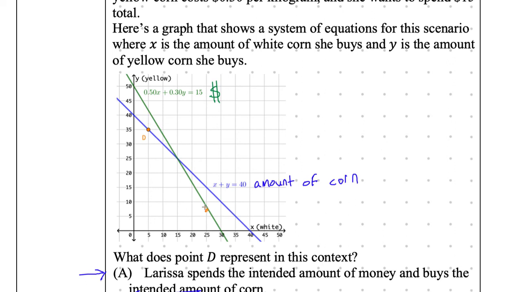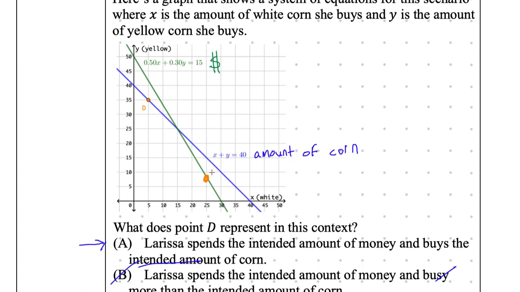Again, down here, go ahead and pause the video for at least 10 seconds thinking about what this point represents. Okay, unpausing the video, this means I have still spent the correct amount of money because I'm on the green line, but now I don't have enough corn because I'm below the amount of corn.